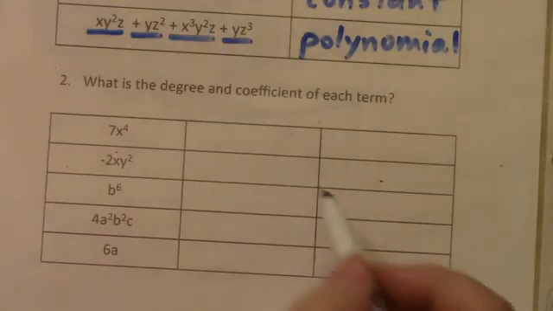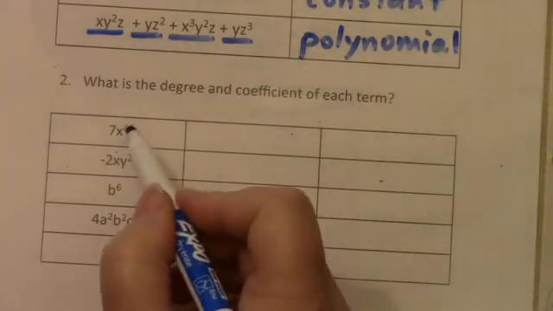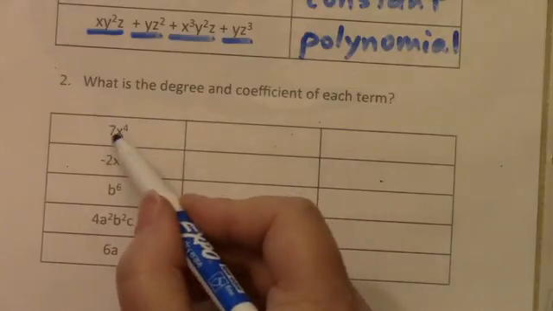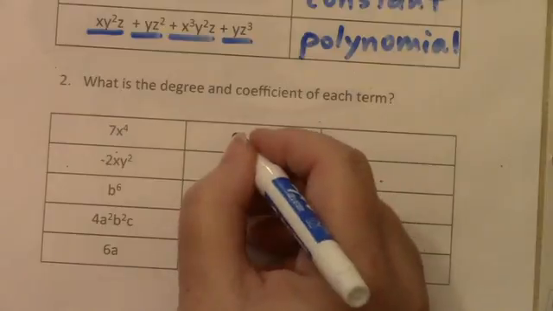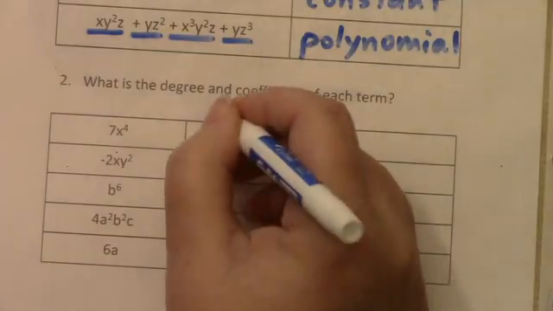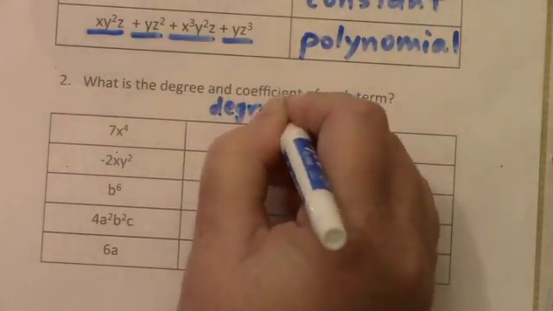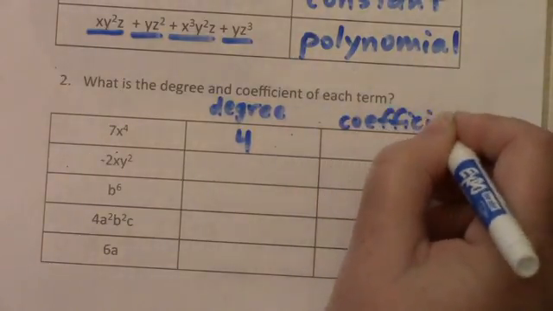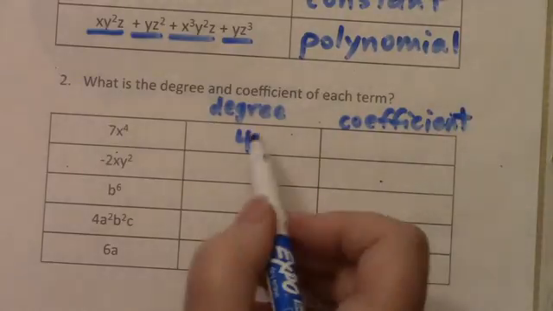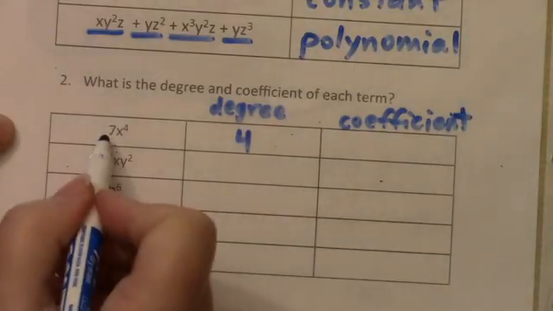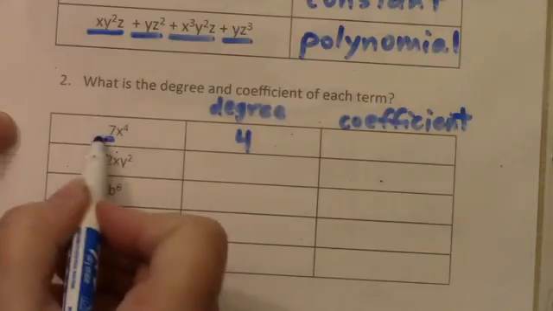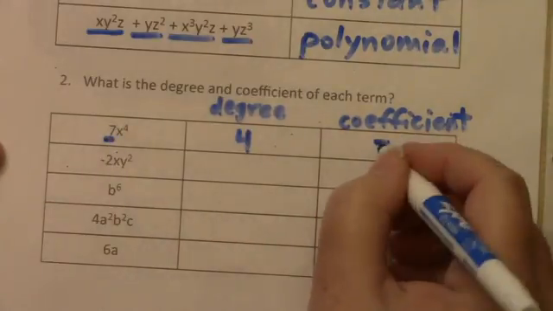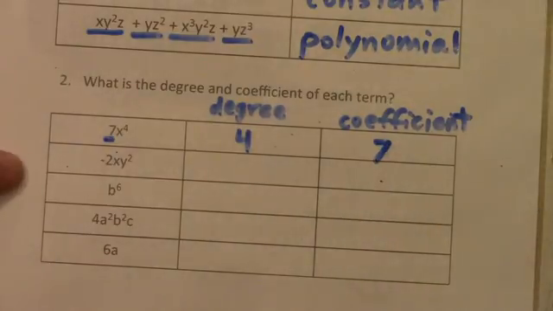Well, the degree is the highest exponent. So in this one term, or monomial, the highest degree is a 4. So the degree is 4. Let's label this. I didn't label it. The degree column and the coefficient column. The degree is 4. The coefficient is that constant that's being multiplied, or that's in front of your variable. So the coefficient in 7x to the 4th is 7.